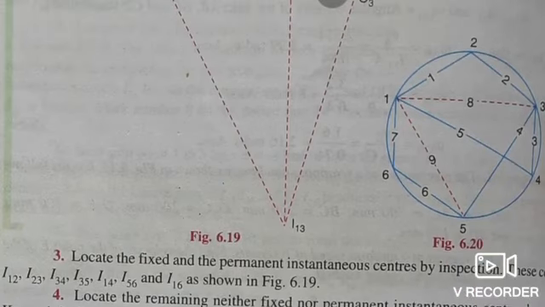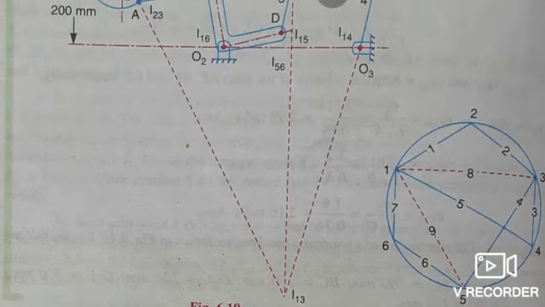So here in the circle diagram we have to draw a circle and locate 6 points there: 1, 2, 3, 4, 5, 6. These 6 points are the instantaneous centers. I12 is shown by 1, 2, 3 is shown by 2, 3, 4 is shown by 3, 3, 5 is shown by 4, 5, 6 is shown by 6, and 1, 4 is shown by 5. These are the instantaneous centers shown by the circle method.